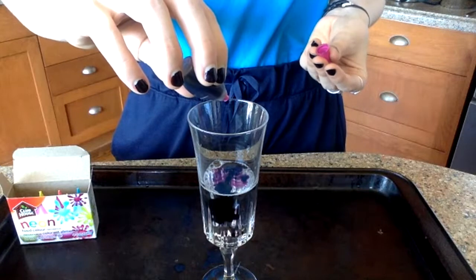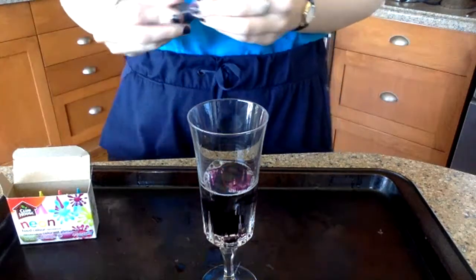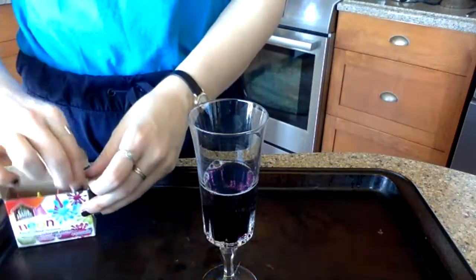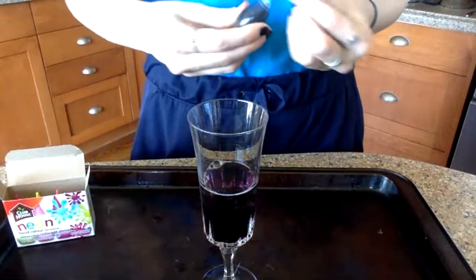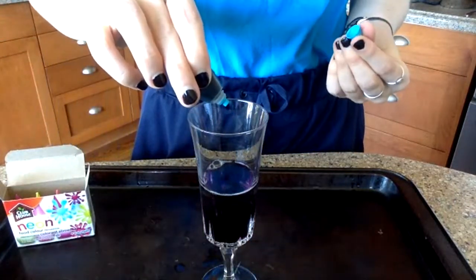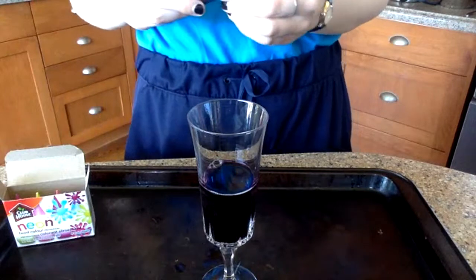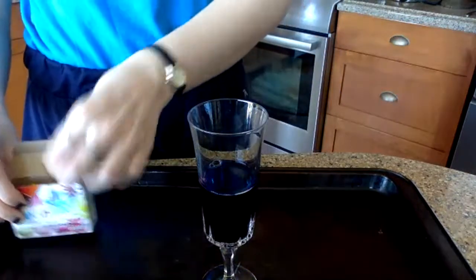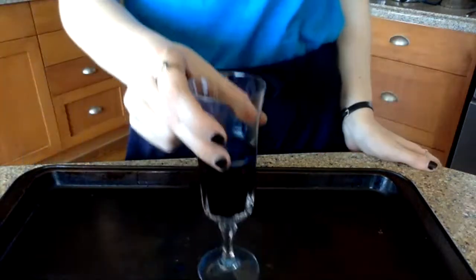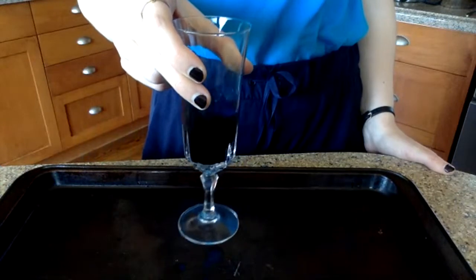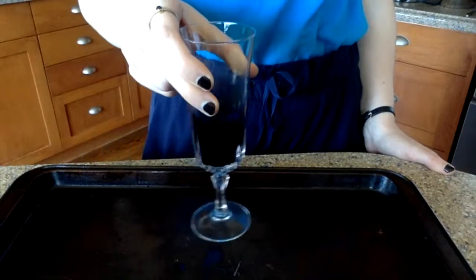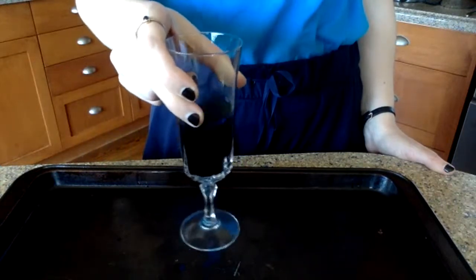Add lots because I want it pretty. It's going to be pretty dark in color, but don't worry, it lightens up. The more the merrier. So I added some pink, and I'm going to add a little bit of blue. You can see it's gotten nice and dark. If you're choosing to use color, you want more than you actually think you're going to need. You will see why in a few minutes.